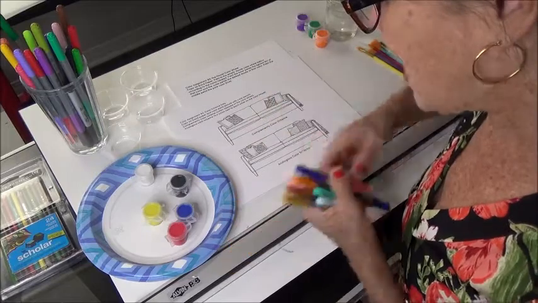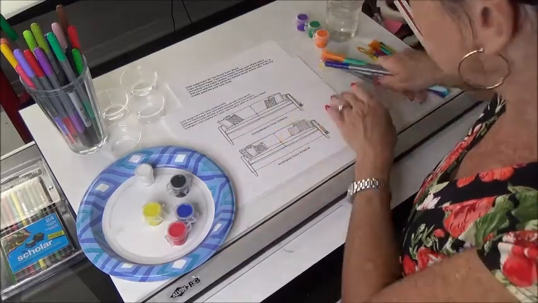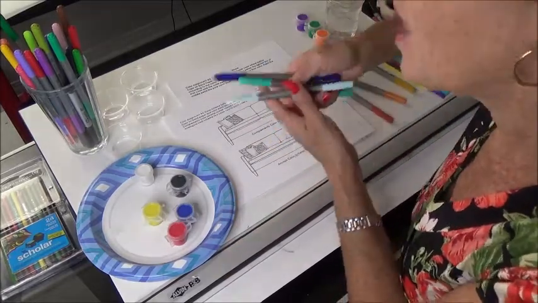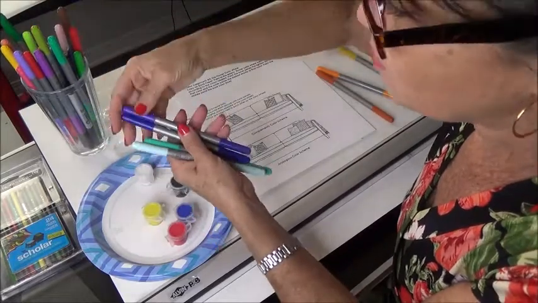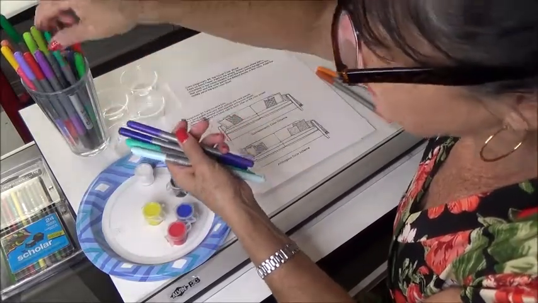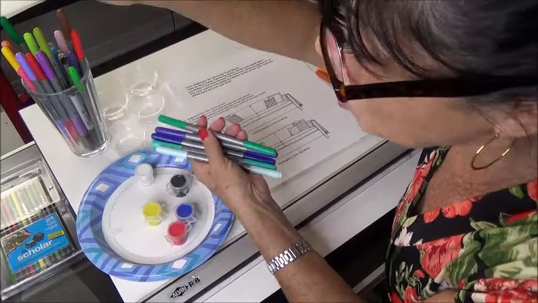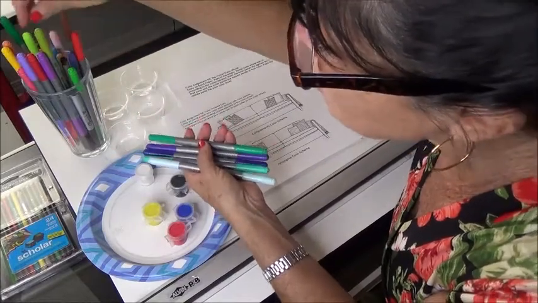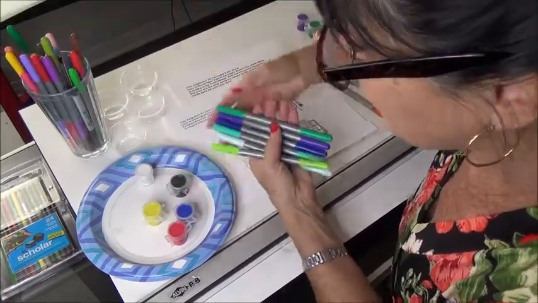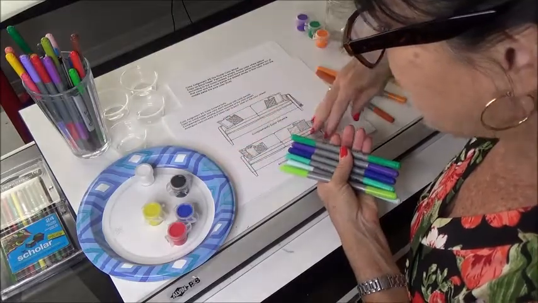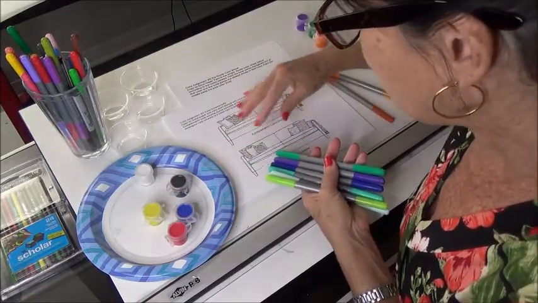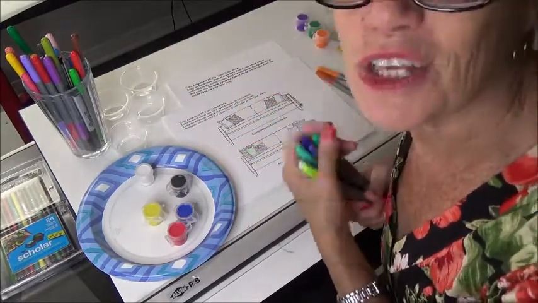At the bottom, you will have analogous, and those would be colors next to each other on the color wheel. So if you have purples, blues, and greens, let's say all those lovely cool colors, that would be analogous. And you would use that and finally make some beautiful vignettes of sofas.